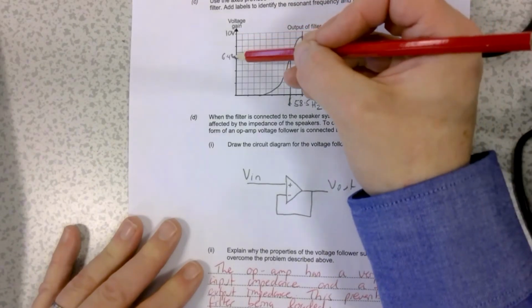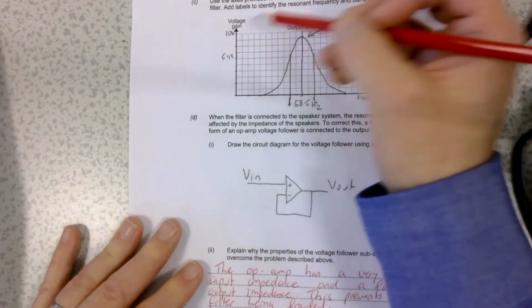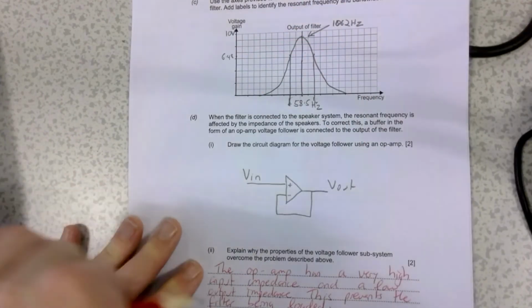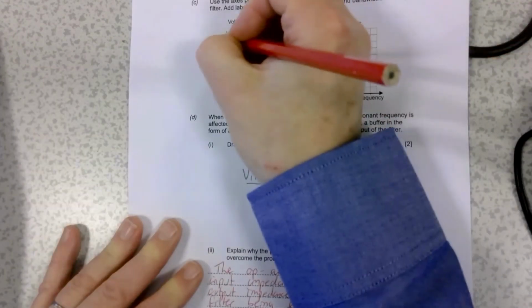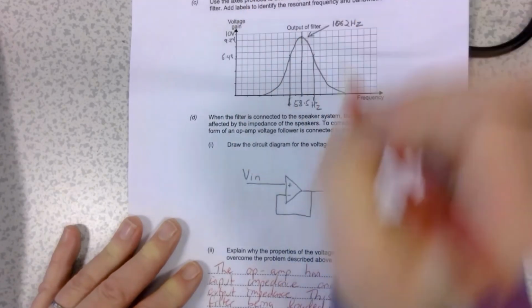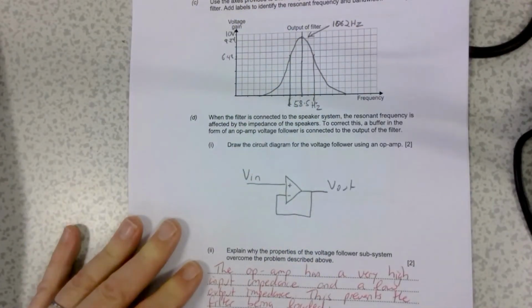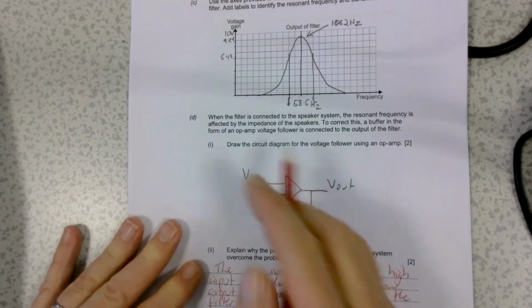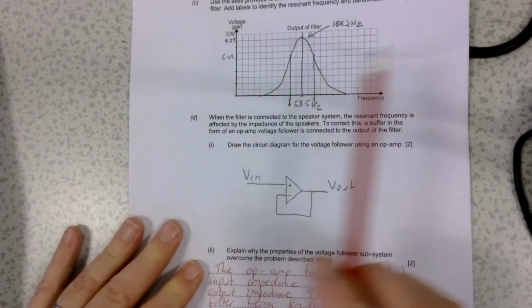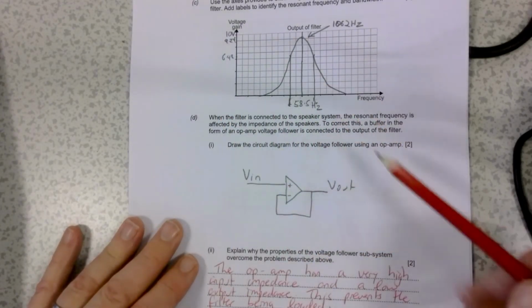So there's the 6.48, that's 0.7 times the peak value, which was 9.24 volts, like so. Notice it's not really to scale on the x-axis, but it doesn't seem to matter. So let me get the right shape and label the bandwidth. And then we've got the voltage.